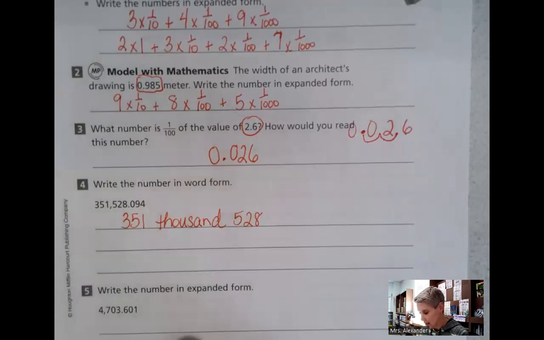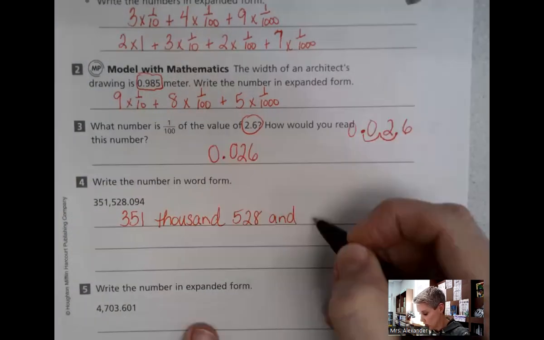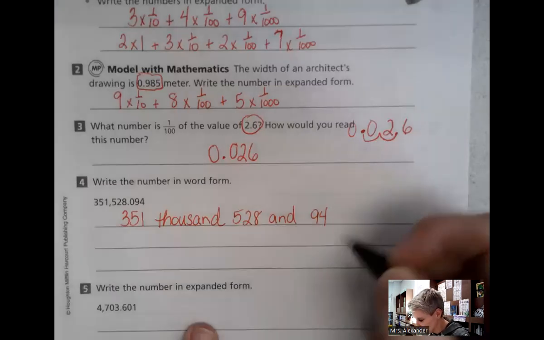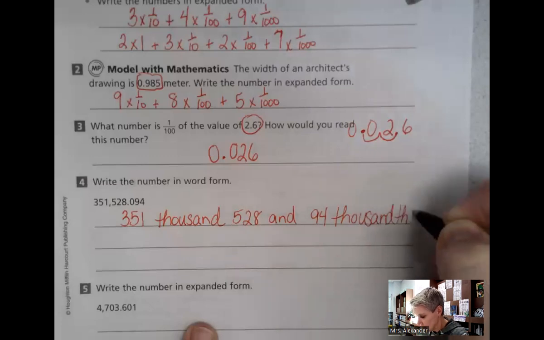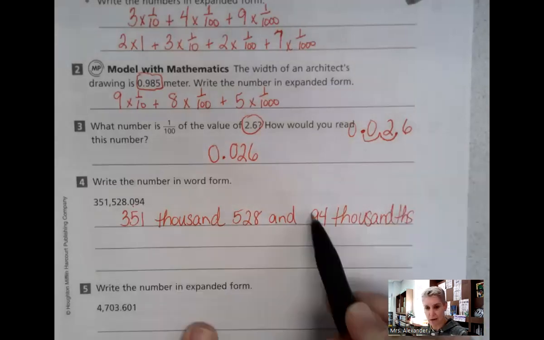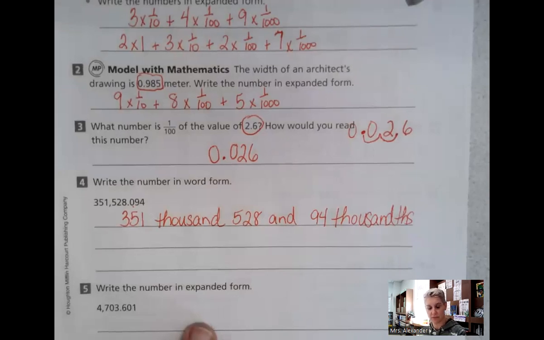351,528 and 94. Stick your tongue out. Thousandths. And we talked about in class, this 0, we don't say it, we don't have to write it there. We're not saying 0 thousandths.